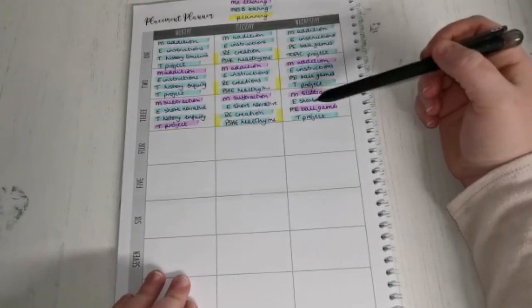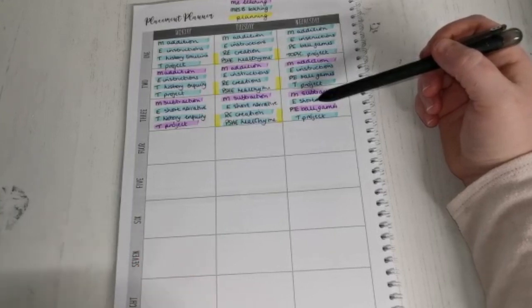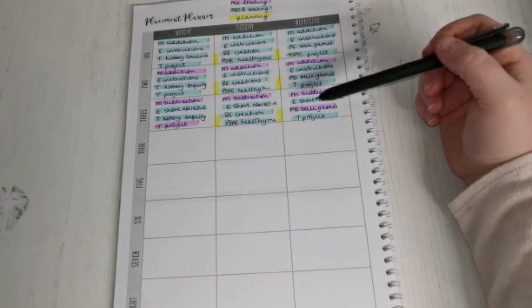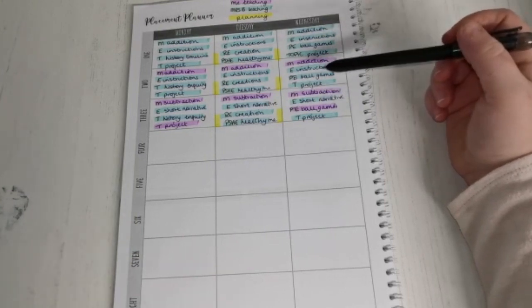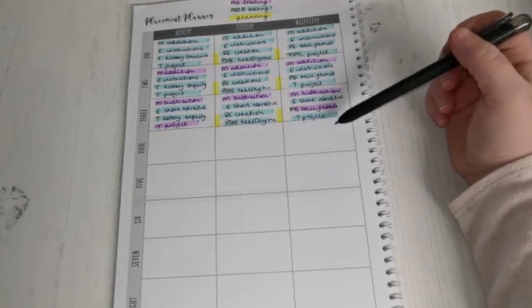This is really useful also when your link tutor, university tutor, or an outside agency comes in, or you've got a different mentor, and you can show them what percentage of the lessons you've been teaching, and how your teaching's progressed throughout the weeks.